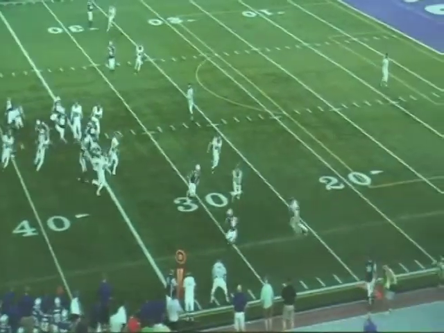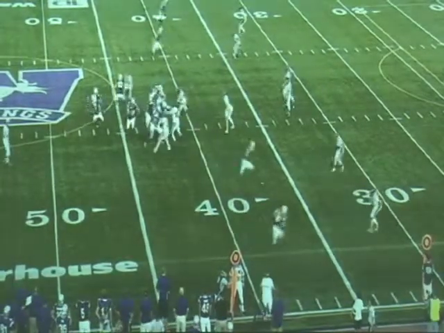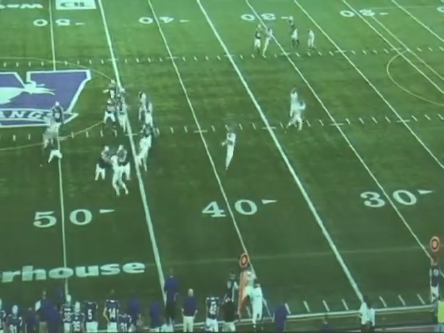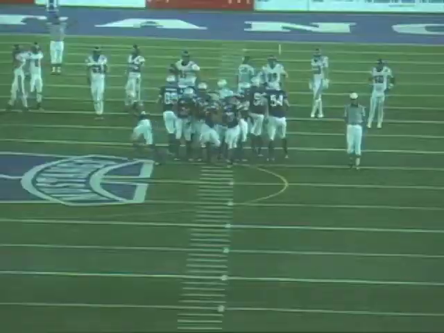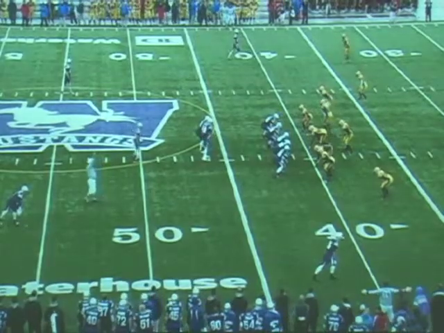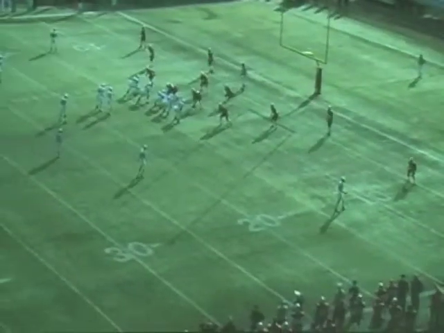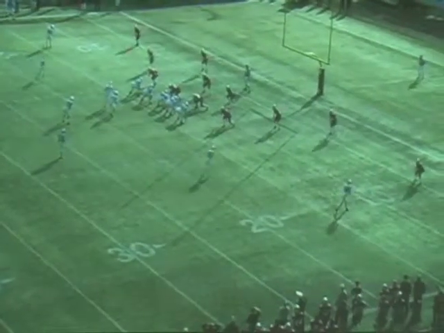Throw quick. Run this direction. Same action. Fullback lead.